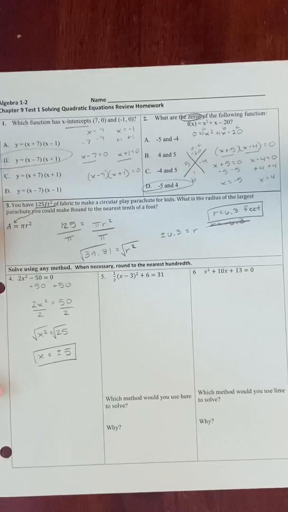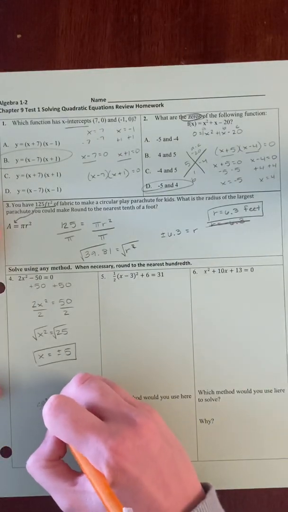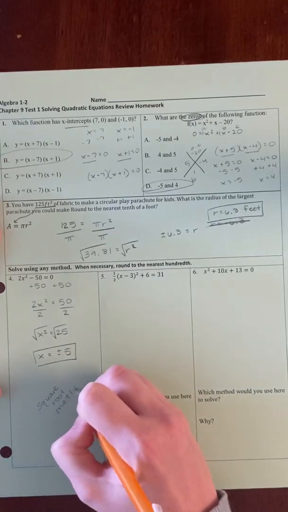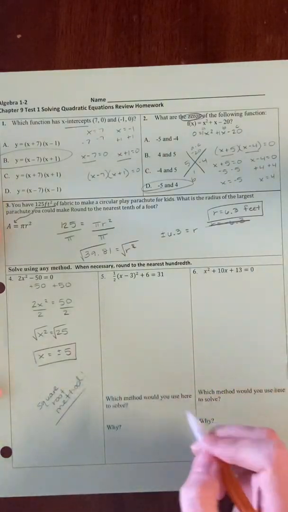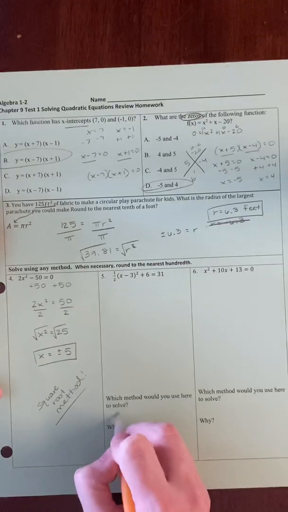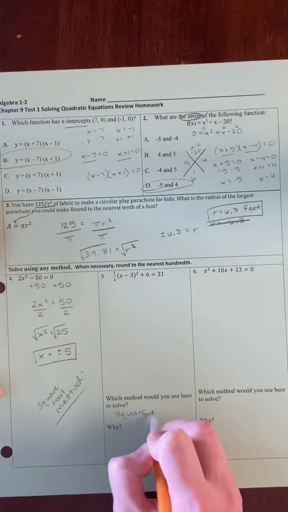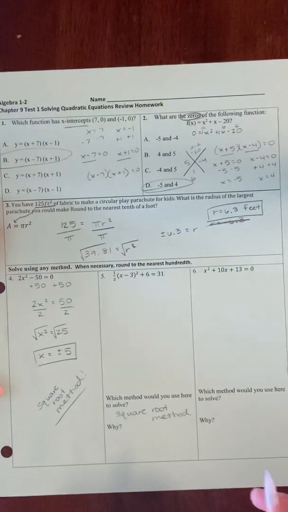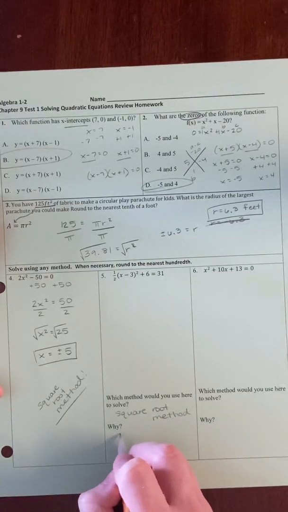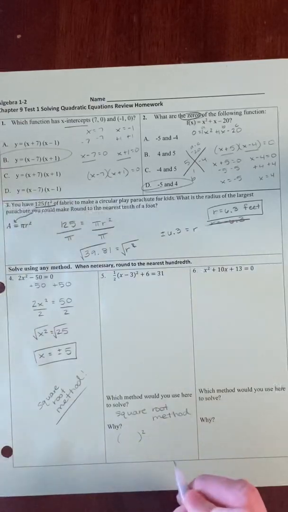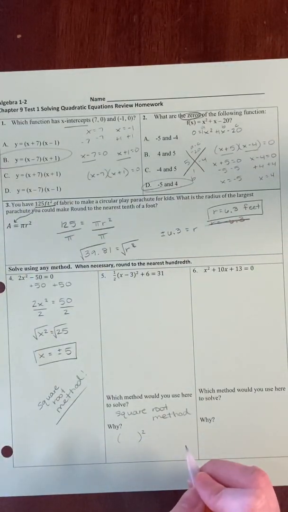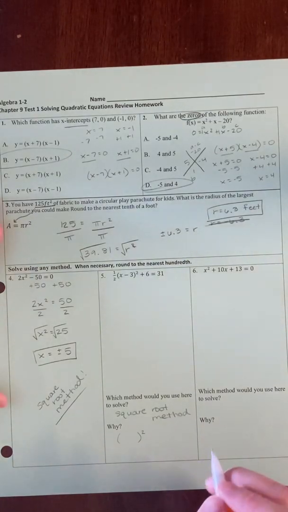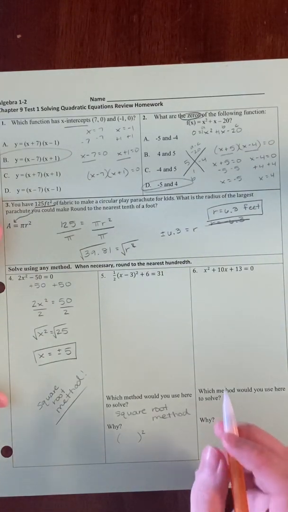Okay, for number 5, I'm also going to use square root method. I'm going to go ahead and write that here so you guys can see which one I use. Square root method. Which method would you use here to solve? I'm going to use square root method here again, like I was just saying. And the reason I'm going to use square root method for this one is because I have that set of parentheses squared. Okay, so if you see that set of parentheses squared, I would do square root method.